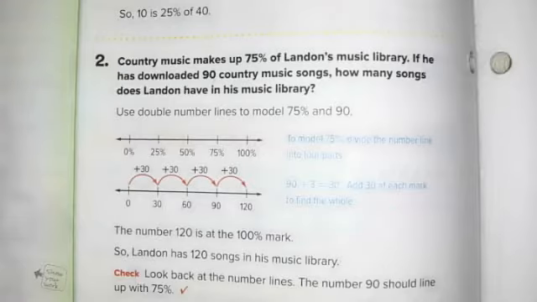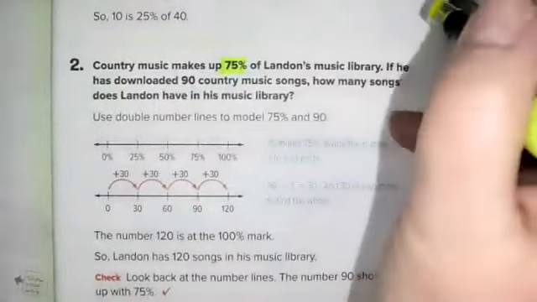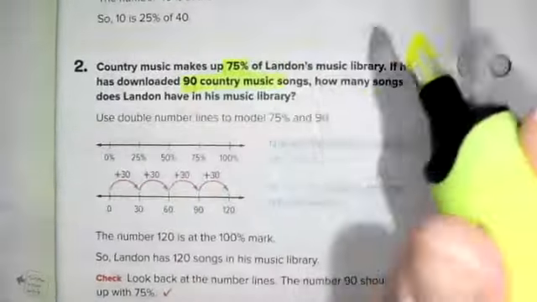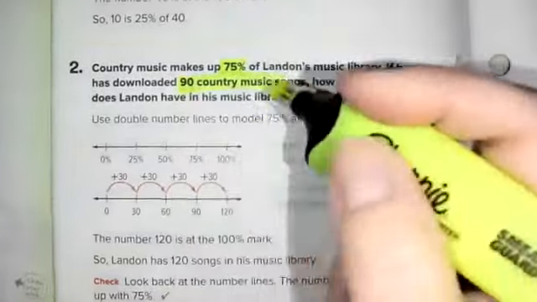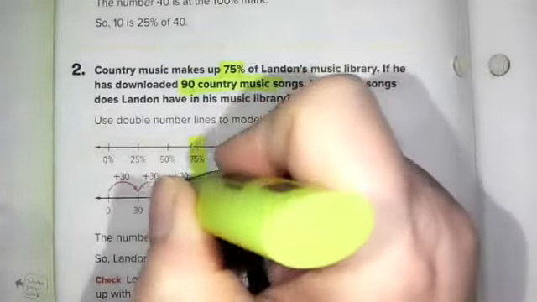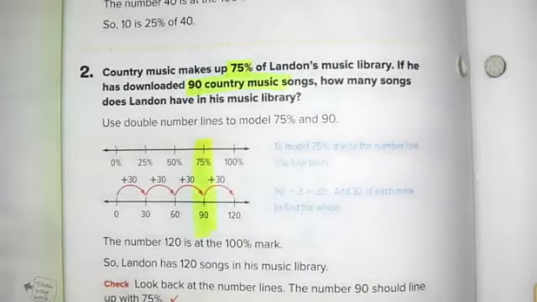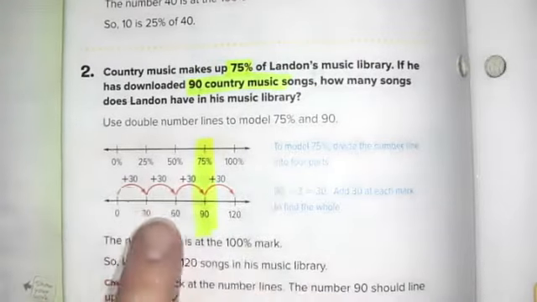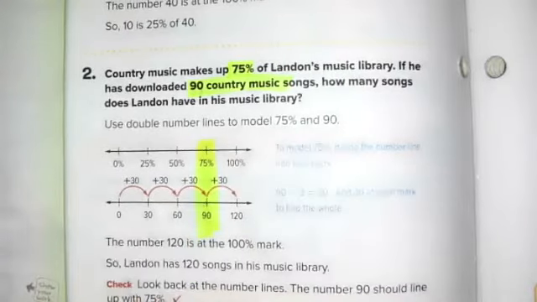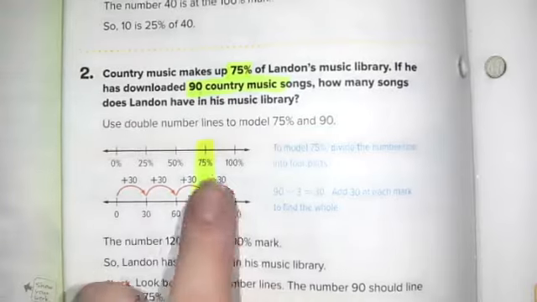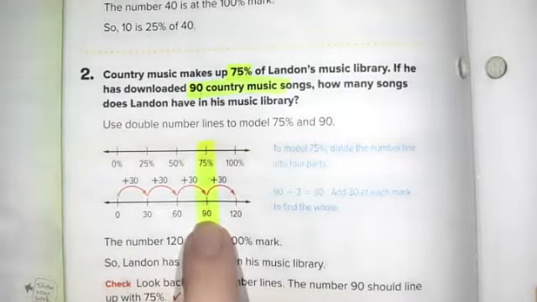So we see that 75% of his library is country, and he has 90 country songs. So 90 is 75%. And when I look at my double number lines, I see that those two numbers line up. Okay, so the rest of it, and this problem is done for us, but deciding what the intervals need to be. So I see that 75% is 90.